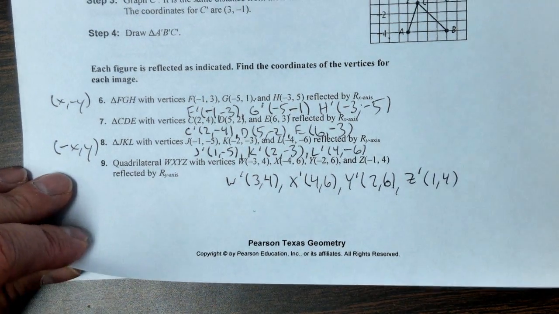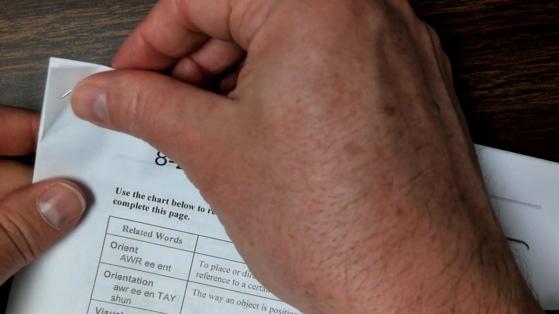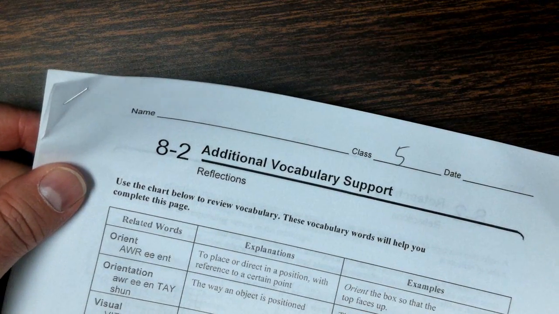So now that's the end of that paper. So what you're going to do is you're going to staple your 20 by 20 grid and then turn it in.